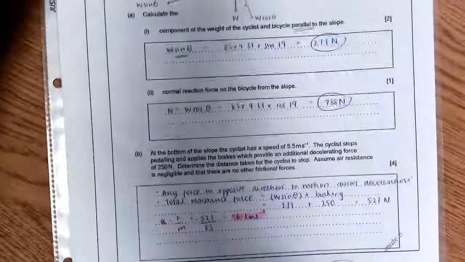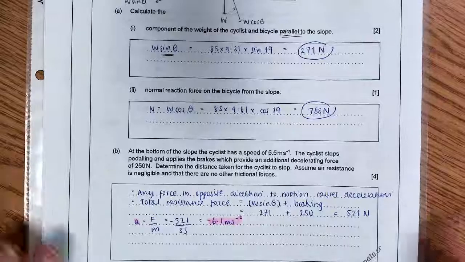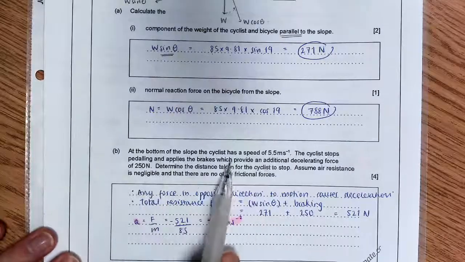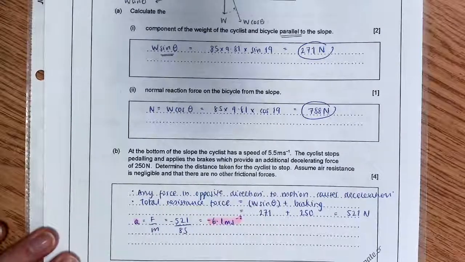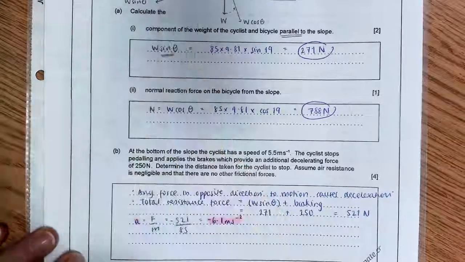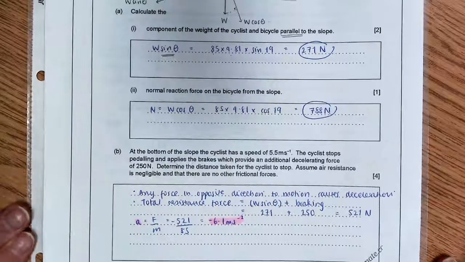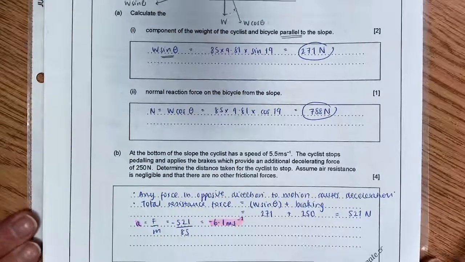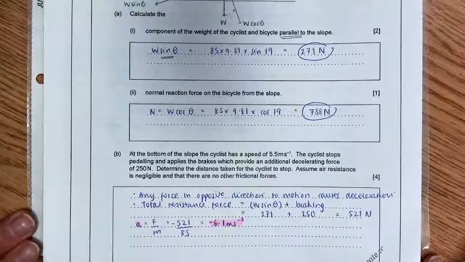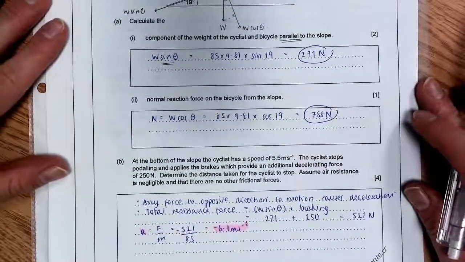Now the next bit was a bit trickier to get your head around, but you've got to take it slowly, step by step. It says at the bottom of the slope the cyclist has a speed of 5.5 meters per second. The cyclist at this point stops pedalling and applies the brakes, which provides an additional decelerating force of 250 newtons. Determine the distance taken for the cyclist to stop, assuming air resistance is negligible and there are no other forces.